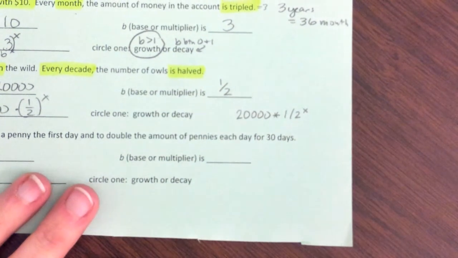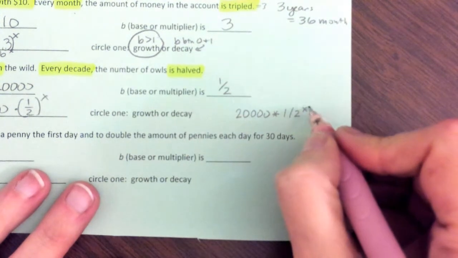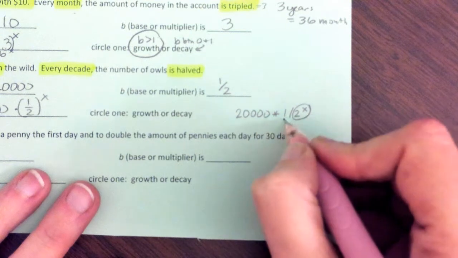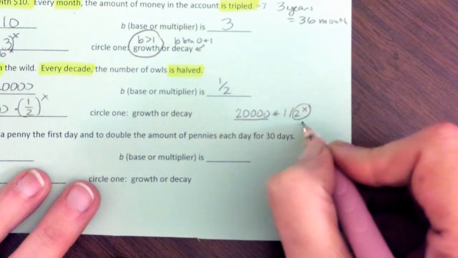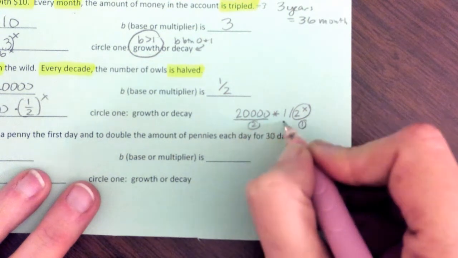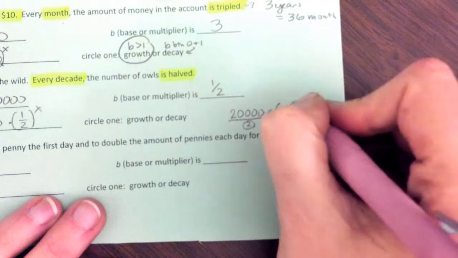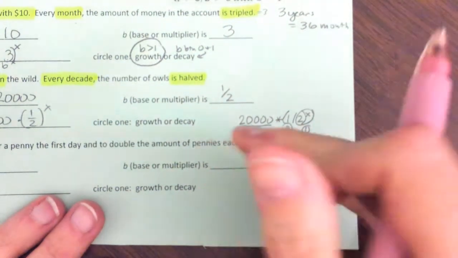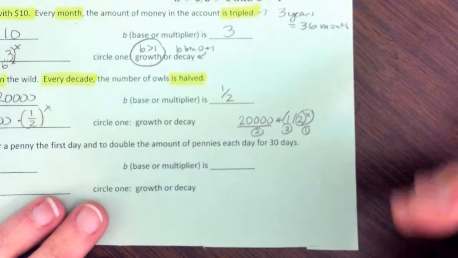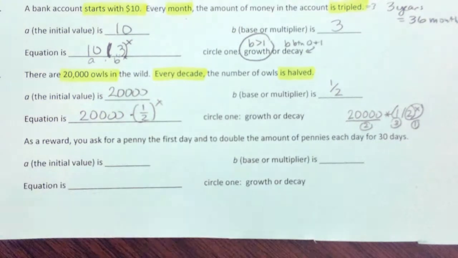According to order of operations, what is it going to do first? It's going to do exponents first, which means it's going to do this before it does this. So if I don't put this in parentheses, it's not going to raise half to the x power. It's going to raise 2 to the x power. Now again, if you're using the alpha y equals button and putting it in your calculator, that doesn't matter.